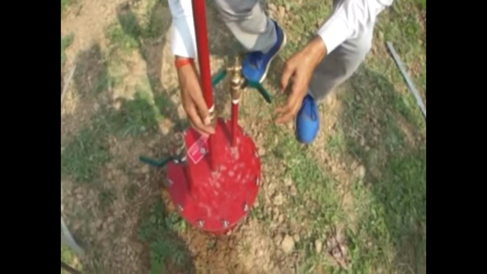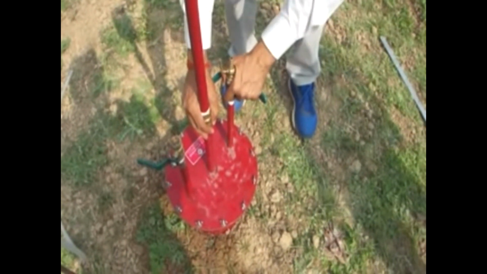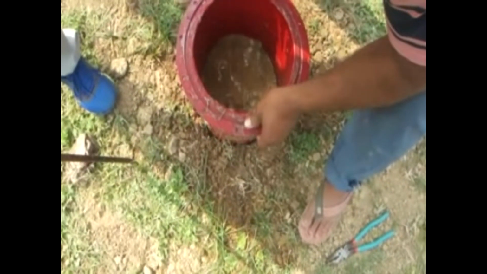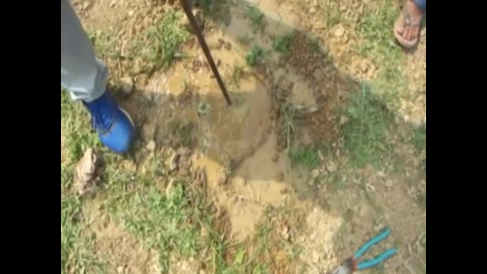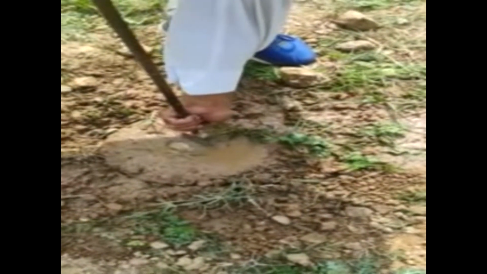Remove this. Let us remove this assembly quickly as soon as we can, very fast. And now find out what is the front. Here it is about 28, exactly 28 centimeter.